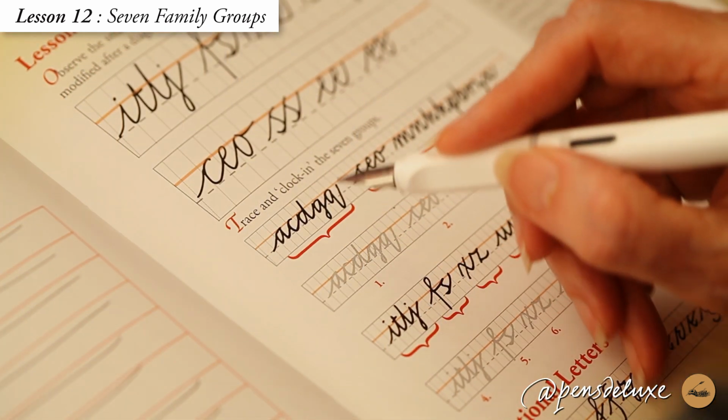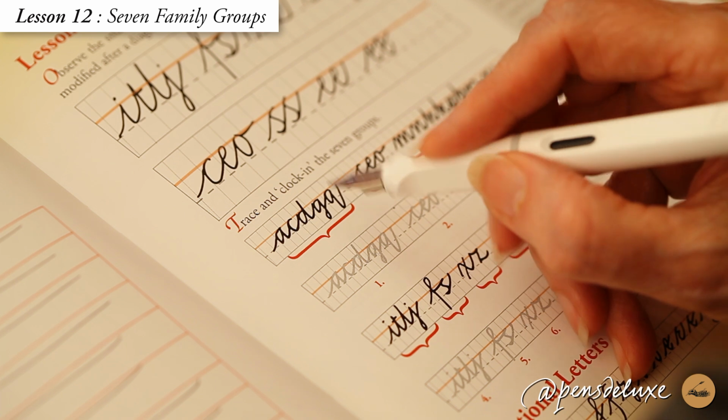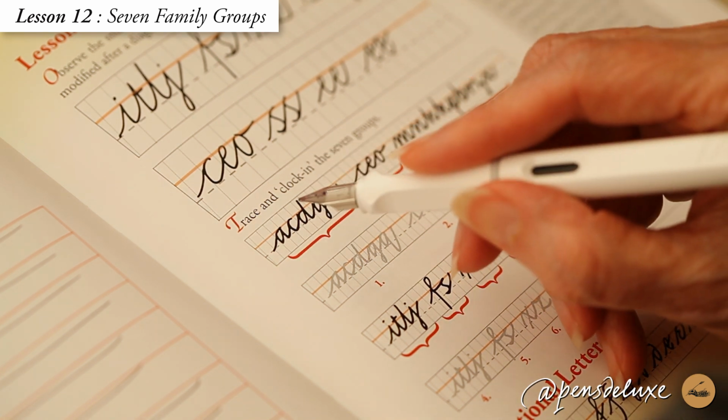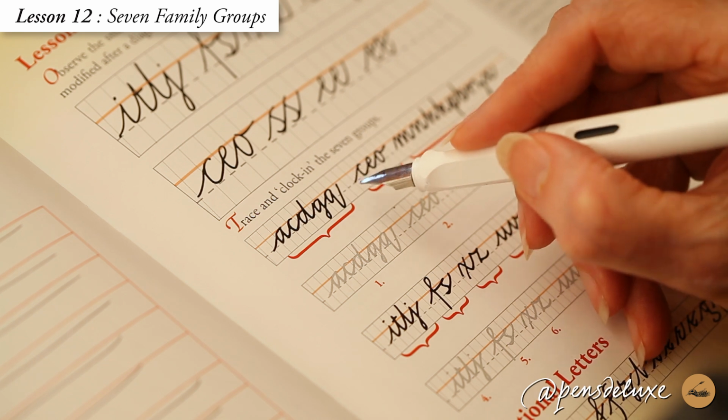Now we can just talk about the 7 families of letters and the family groups. This will help you with your letter structure. The 7 groups are shown here. This is the best way to learn the structure of the letters and the spacing strokes at the same time.